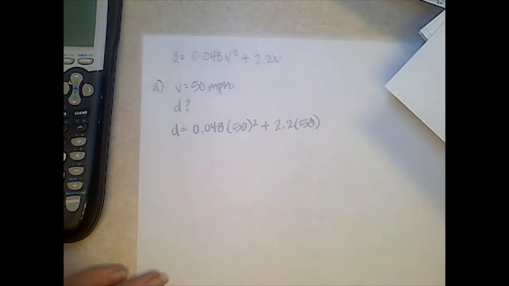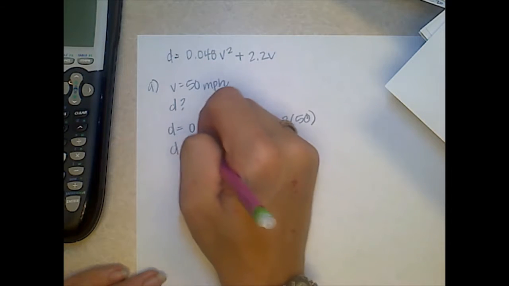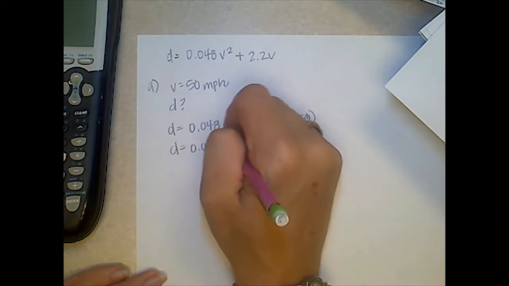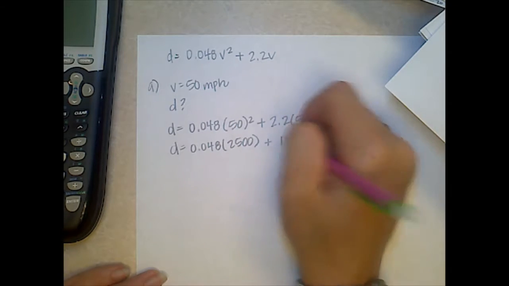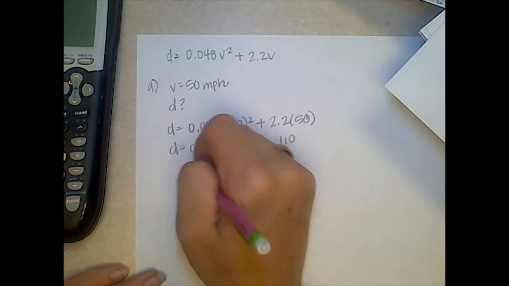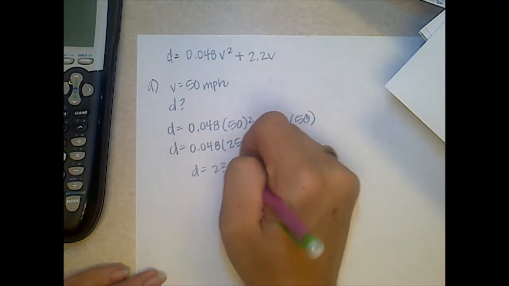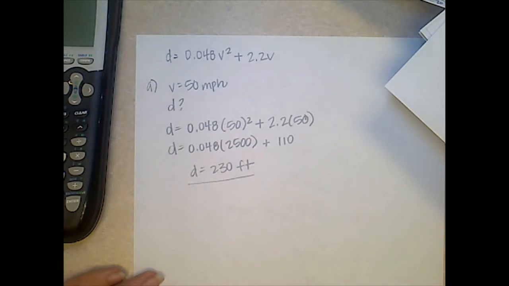This is nothing but a calculator problem. You don't have to even try. Just put that in your calculator, and your calculator will do the heavy lifting for you. And you'll get 230. Easy peasy.